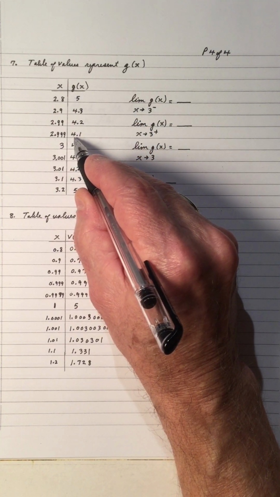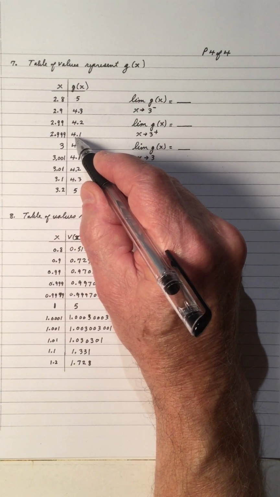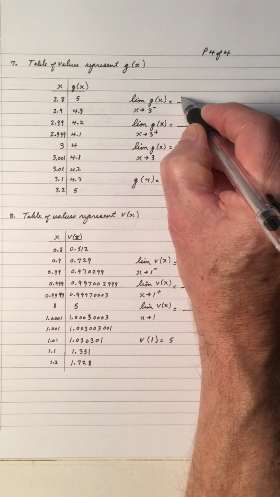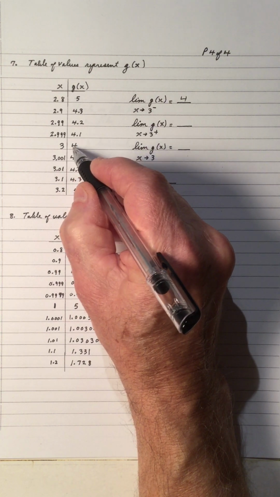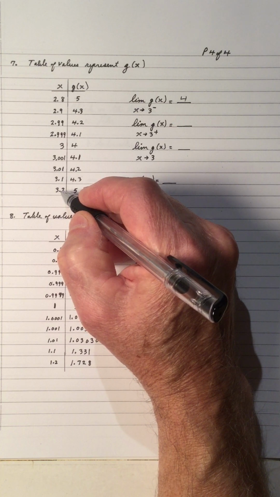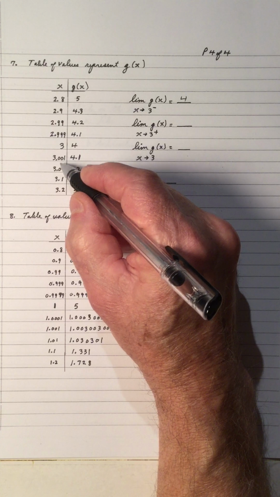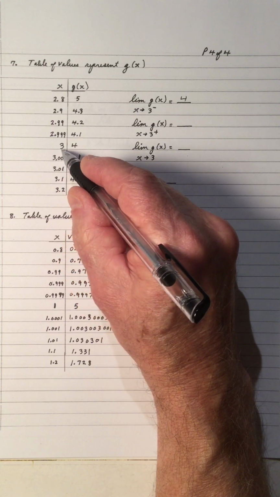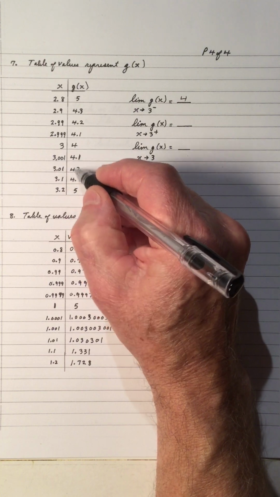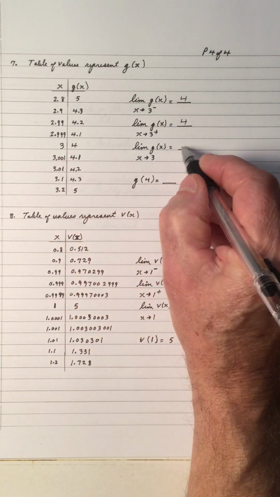You are approaching, notice, that's a 4.1. So you're approaching, coming into this 4. This is 4.1, this is a 4. As you're approaching 3 from the right side, 3.2 is on the right of 3, so this is the right side. As you're coming in, getting closer to 3, you can see you're getting closer and closer to the 4. So the limit at 3 is 4.